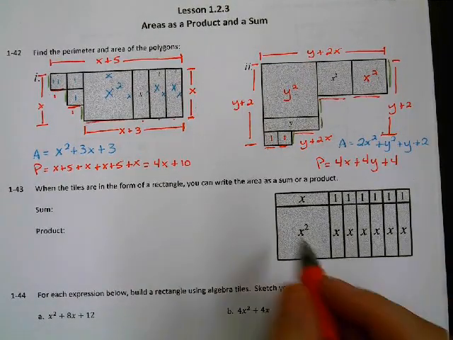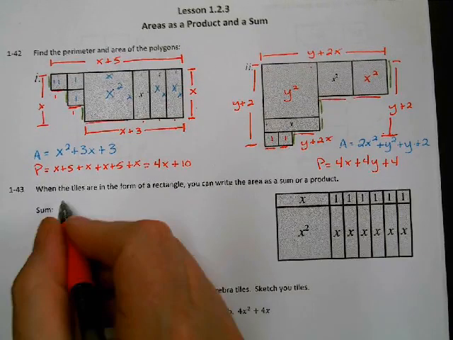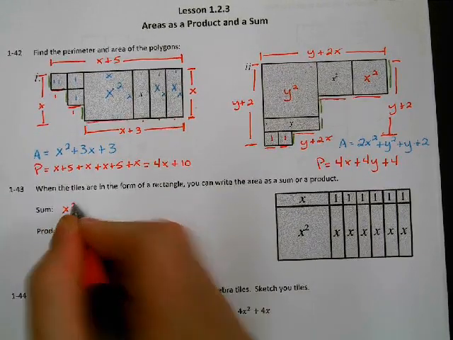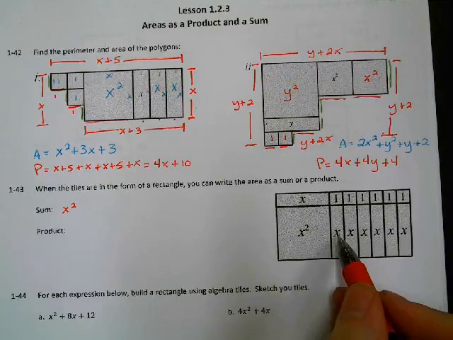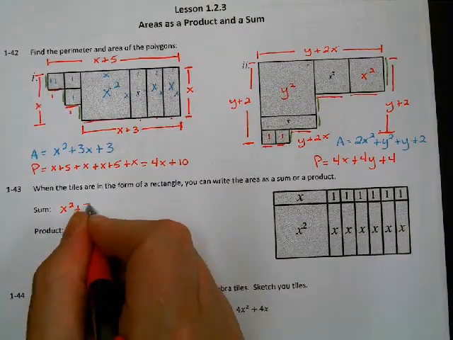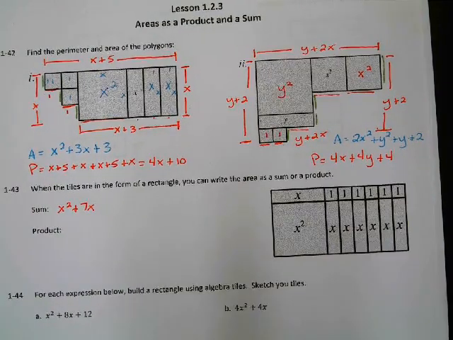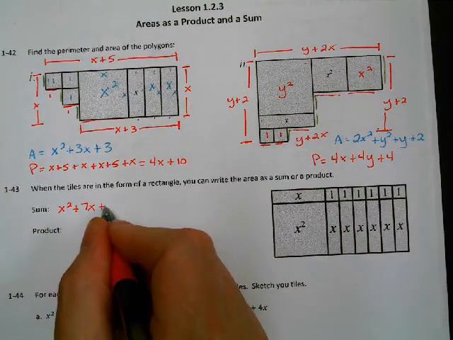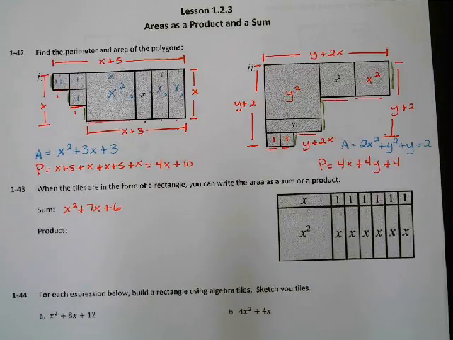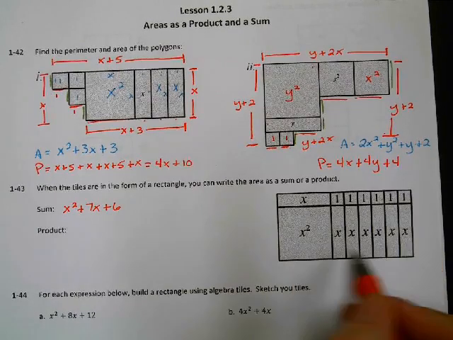If I write it as a sum, I've got 1x squared. I've got 1, 2, 3, 4, 5, 6, 7 x's. And I've got 1, 2, 3, 4, 5, 6 unit squares, so plus 6. That is the area written as a sum, where we're just adding up all the different parts.